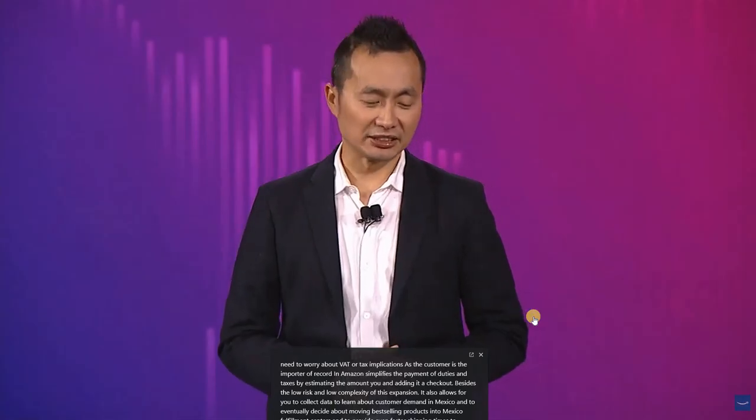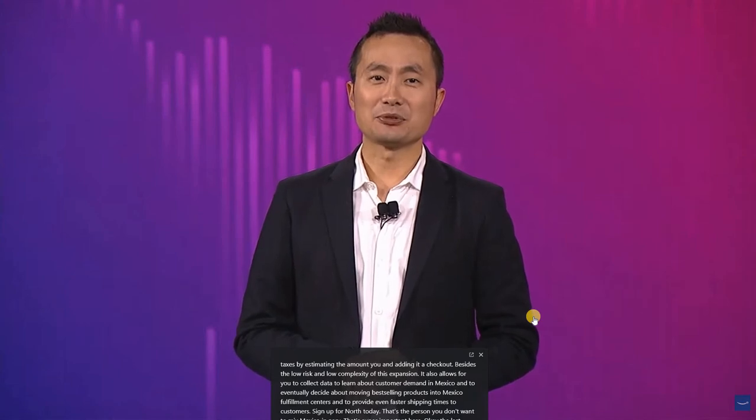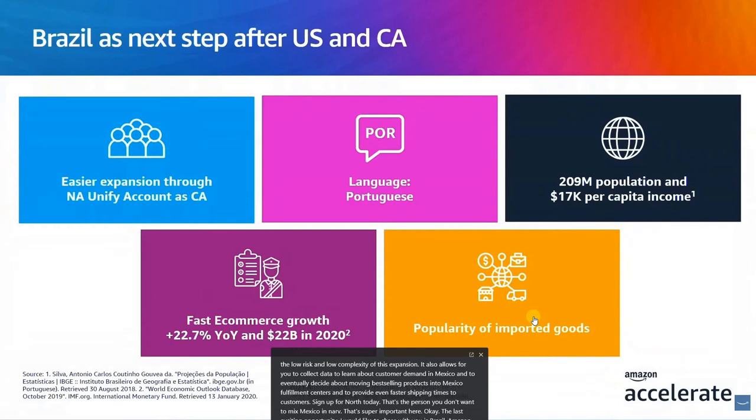Sign up for NARF today. That's super awesome. You don't want to miss Mexico and NARF. That's super important here. Okay, the last exciting opportunity I would like to share with you is Brazil. Amazon launched the overseas program and opened this 22 billion, 209 million population country to US sellers at the end of 2019.